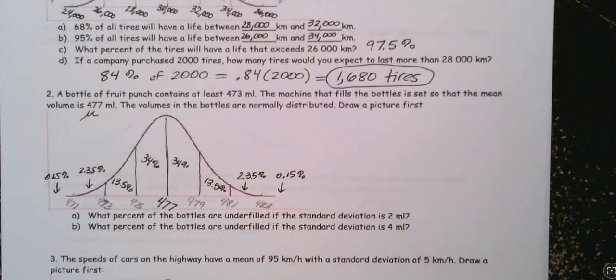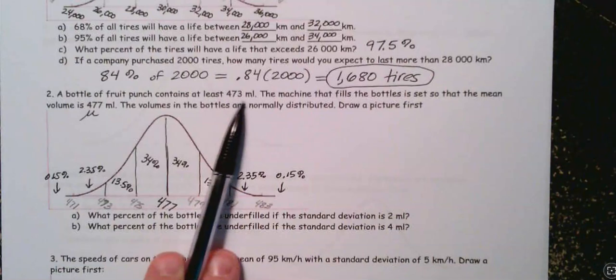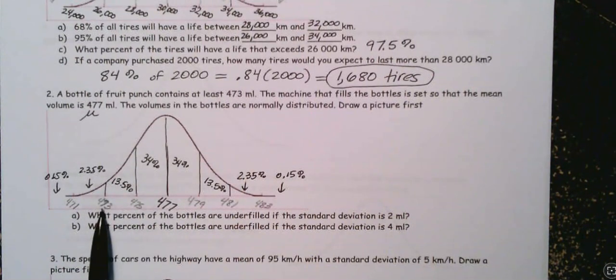Okay, so I just paused and looked at this a second because I think that the wording of this problem makes it a little bit hard to understand what's being asked. It says, what % of the bottles are underfilled if the standard deviation is 2 milliliters? So we go back up here and say a bottle of fruit punch contains at least 473 milliliters. And you're looking, you're like, well, what about these? Well, that's what it's asking about.